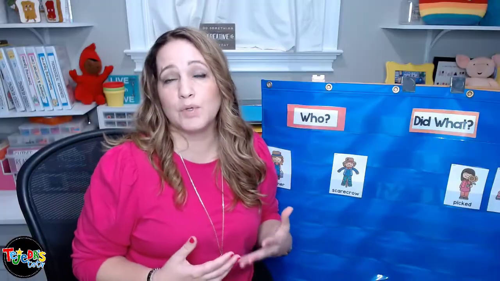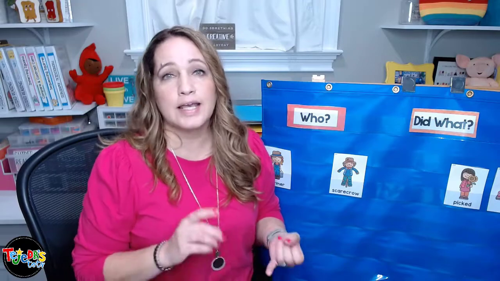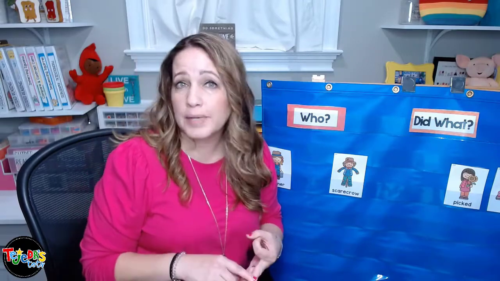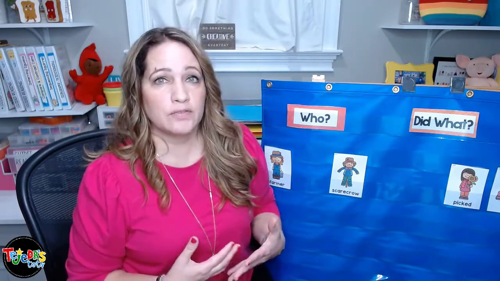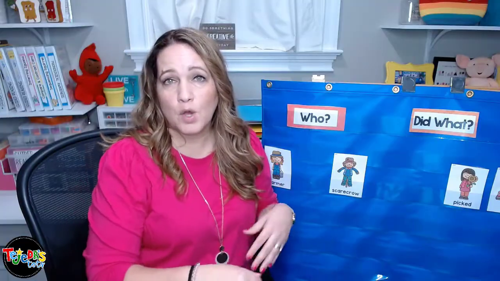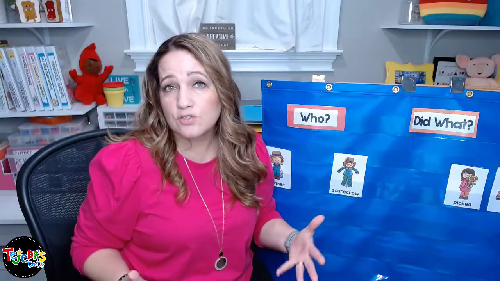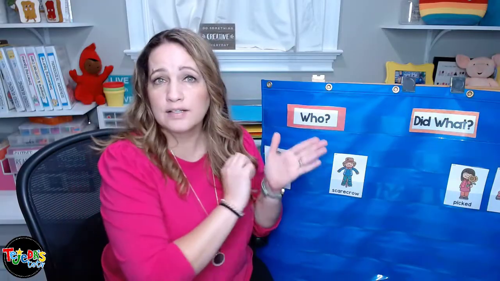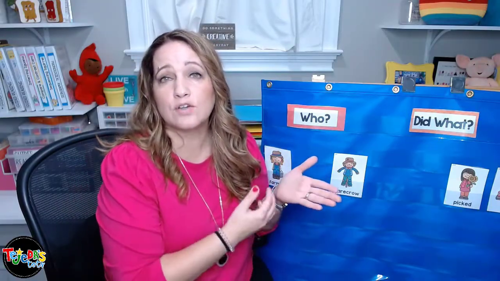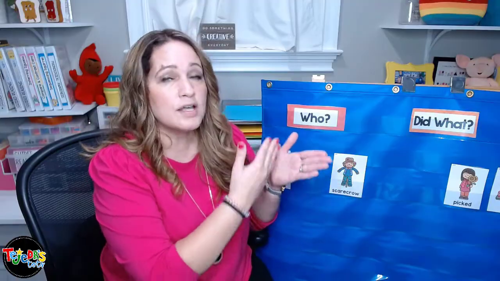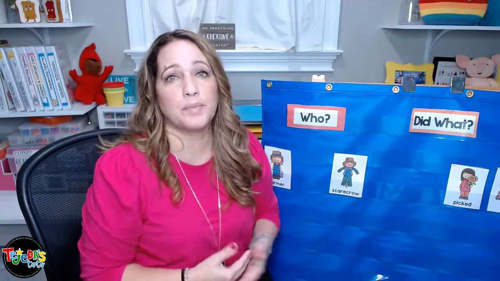From the very beginning, we want to teach students about sentence mechanics: capitalization, punctuation, spacing. One thing you can do from the beginning of the year is model writing in front of them. When you write your morning message, or when you write about something that happened in your classroom or a field trip, you can practice writing those sentences in front of them and talk about the different parts, like a capital letter, how you're leaving spaces between the words, and punctuation.